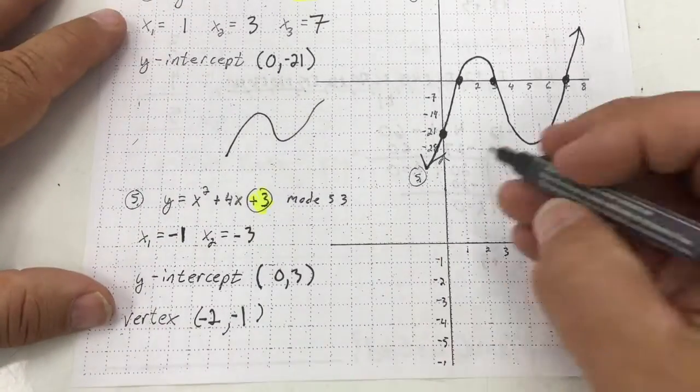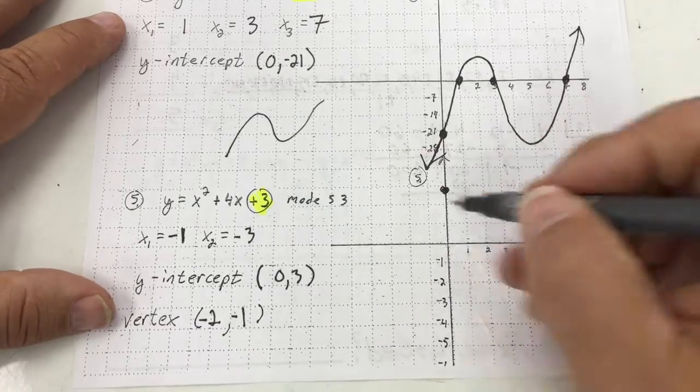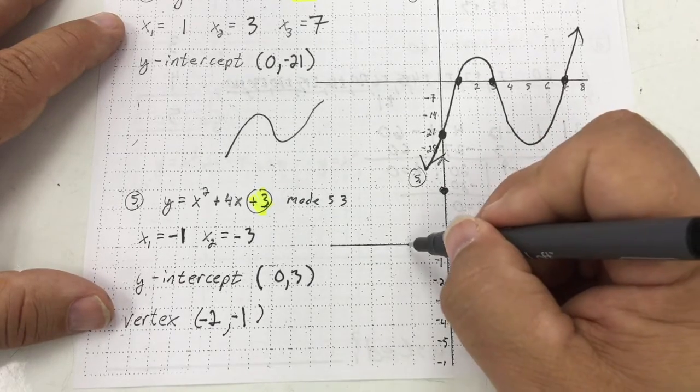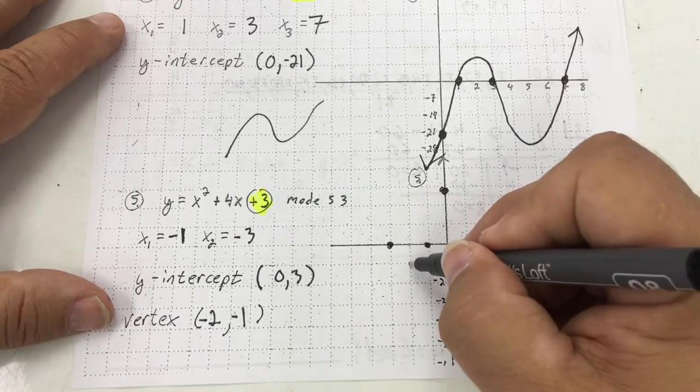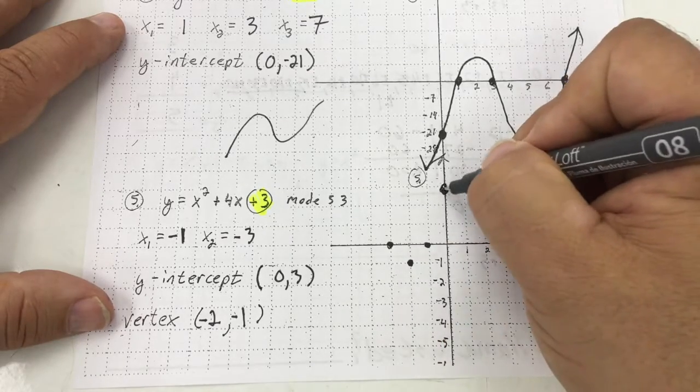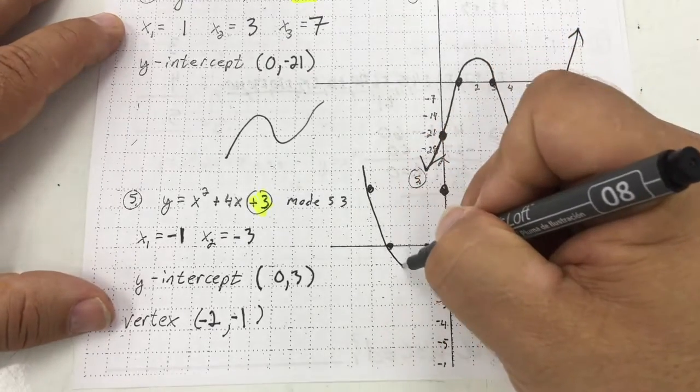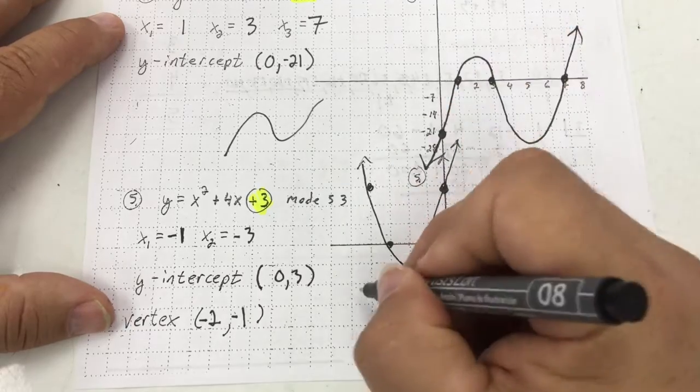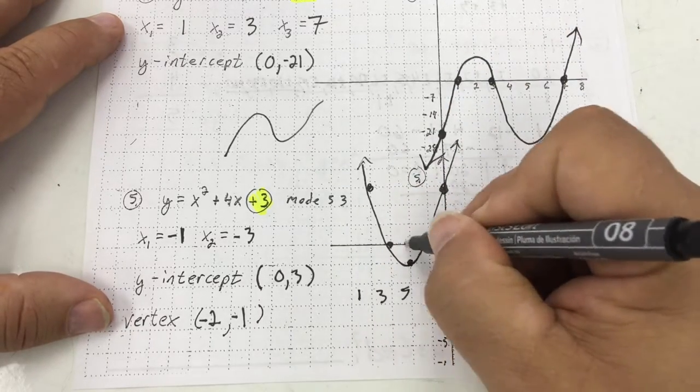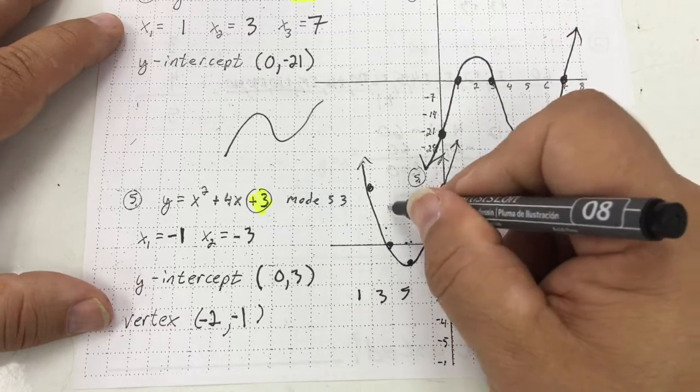So I have a y-intercept of 3, 1, 2, 3. An x-intercept of negative 1. An x-intercept of negative 3, and a vertex at negative 2, negative 1. And I can use symmetry if I wanted to go through there and graph the parabola. And notice it fits in the pattern of 1, 3, 5. From here I go up 1 over 1, up 1, 2, 3 over 1, up 1, left 1, up 1, 2, 3, left 1.